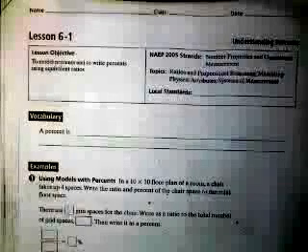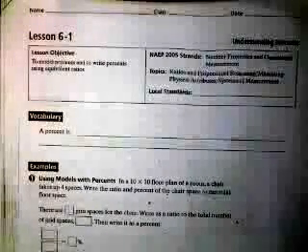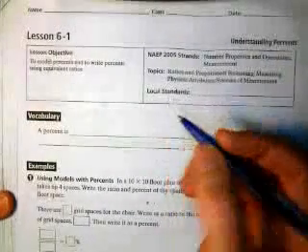This is Lesson 6-1 for Course 2, Understanding Percent. This is the beginning of our chapter in which we learn about percents and how to work with them. We'll start off with the definition of a percent.